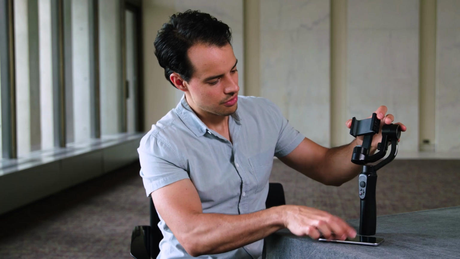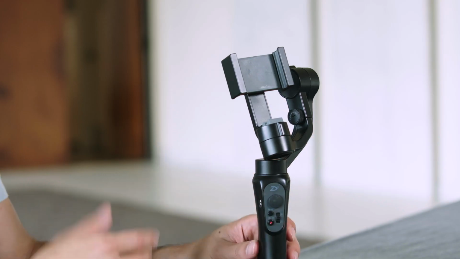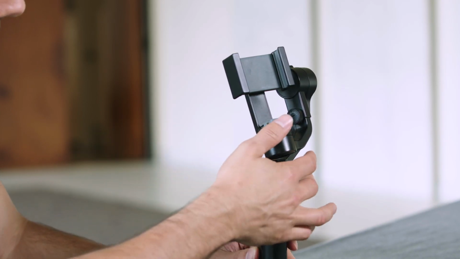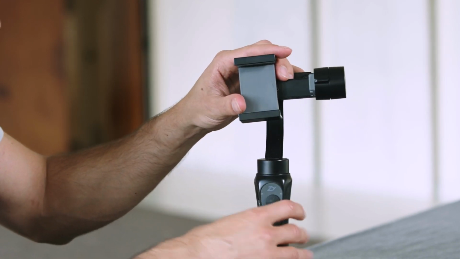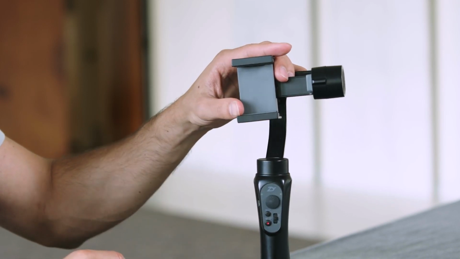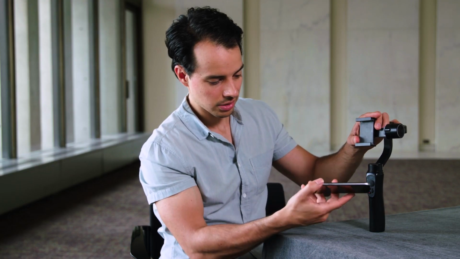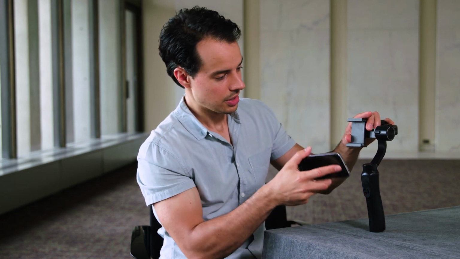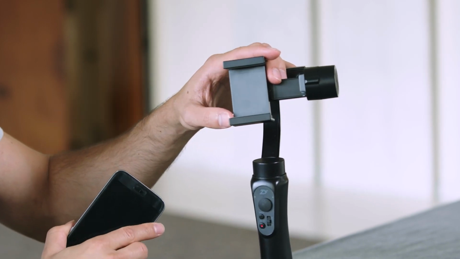So first, you are going to want to make sure that it's oriented in the right direction. For the sake of showing you, I'm going to have the controls facing more towards you. But once the controls are facing you, you want to make sure that the holder for the smartphone is also facing in the direction of the controls. Then you want to take your smartphone and make sure that the camera, which in this case is right here, is on the side that is not blocked by this piece here.